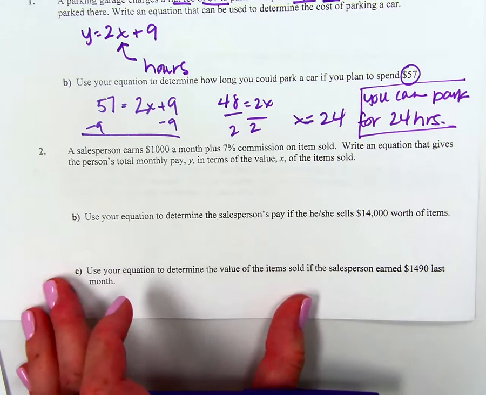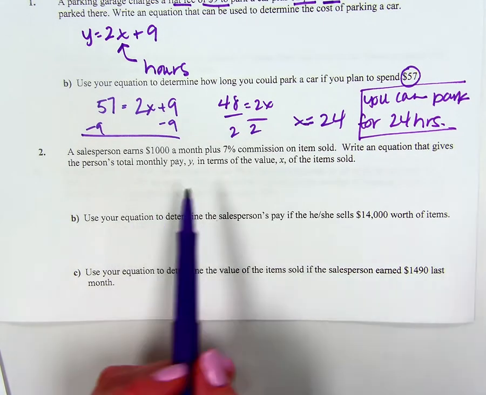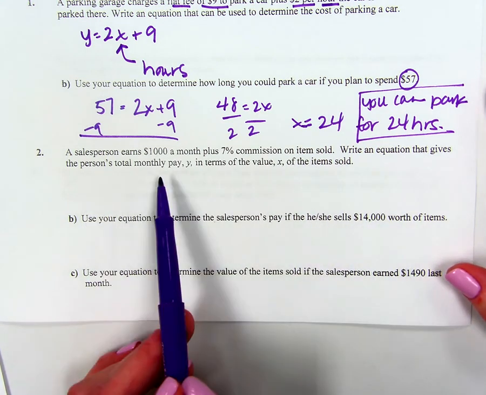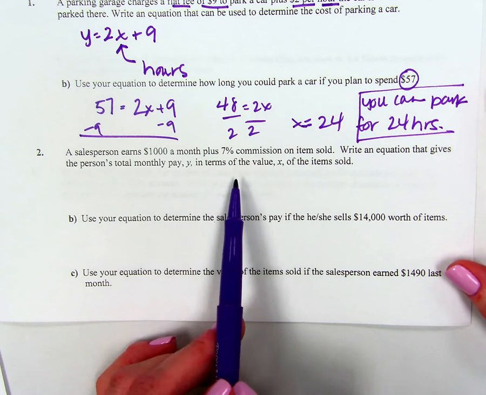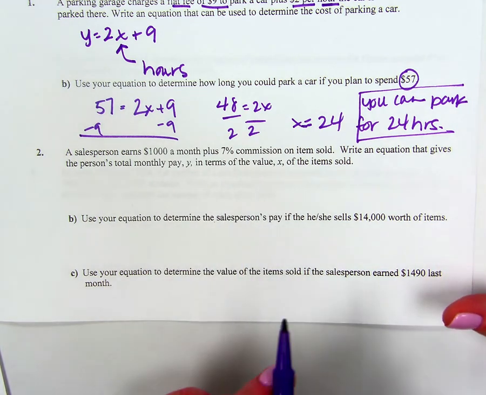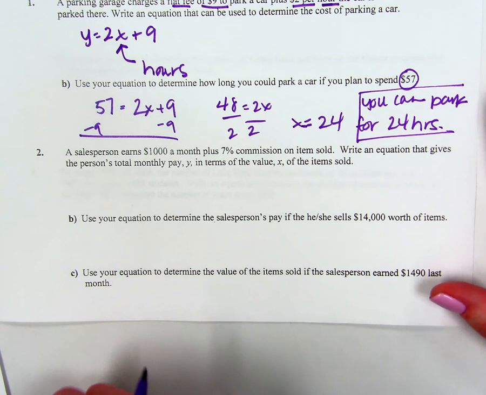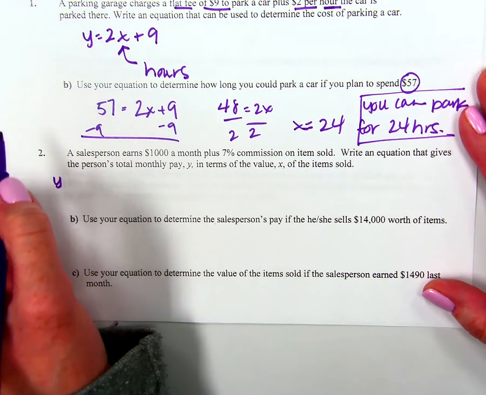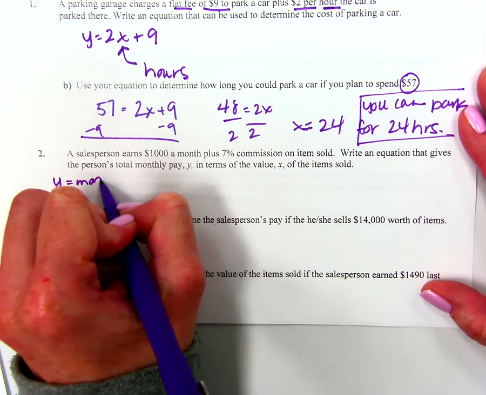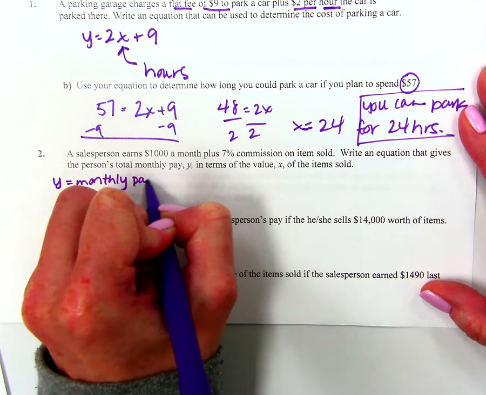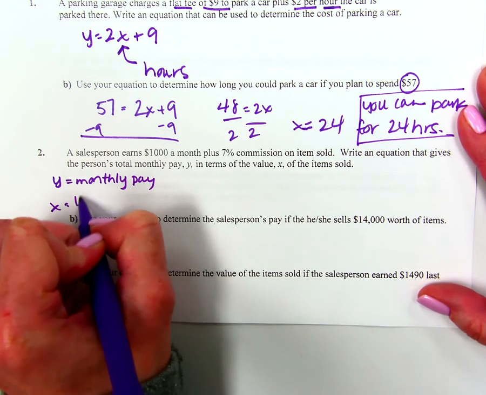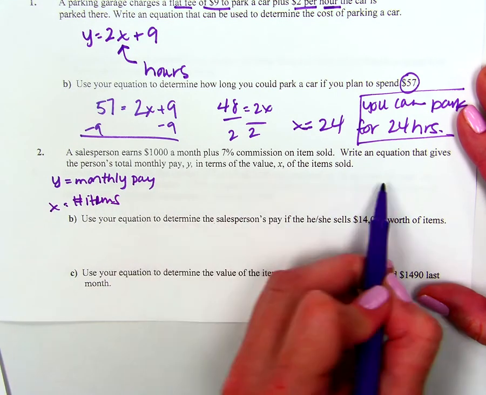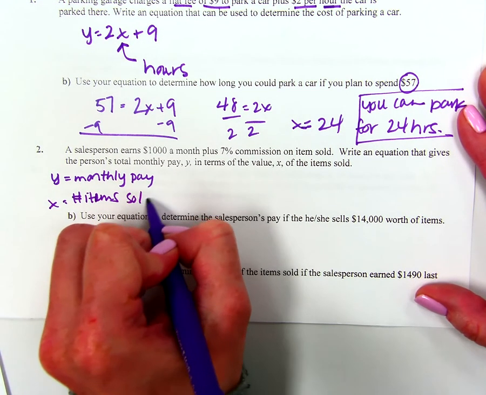So number 2 says a salesperson earns $1,000 a month plus 7% commission on the items sold. So write an equation that gives the person's total month pay, y, in terms of the value x, items sold. So y is going to be our monthly pay, just like it's written, and x is the number of items sold. All I did was take what's written in that last sentence and rewrote it, number of items sold.